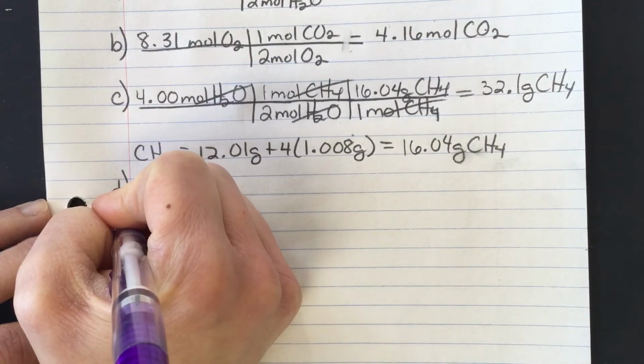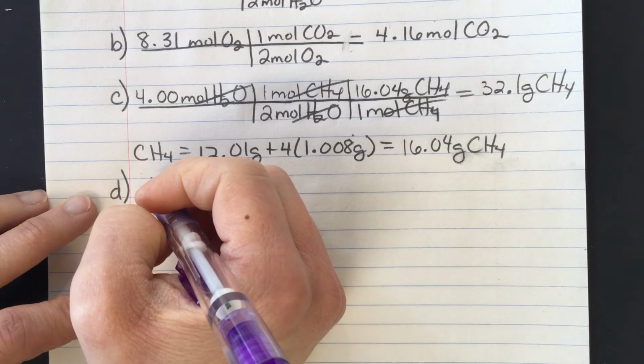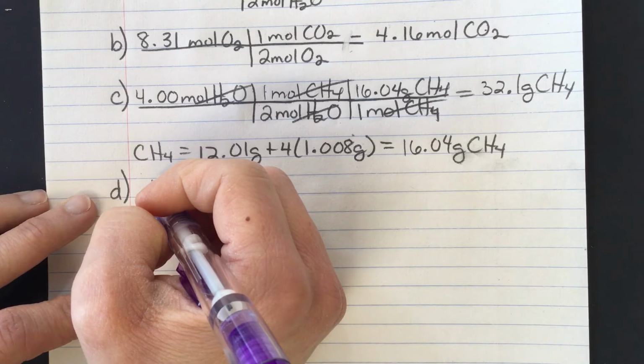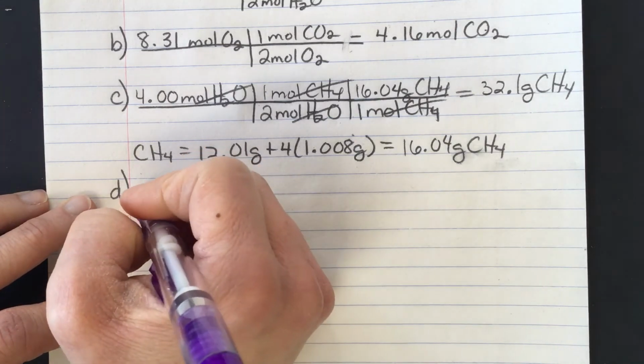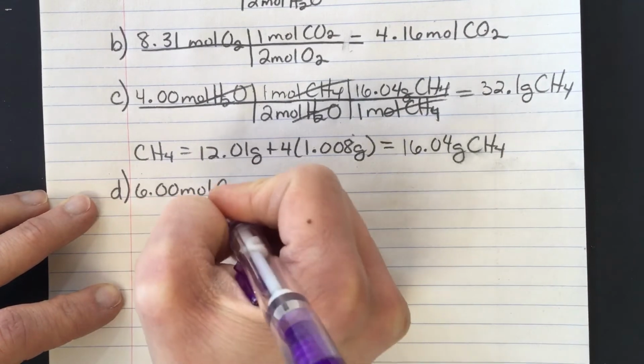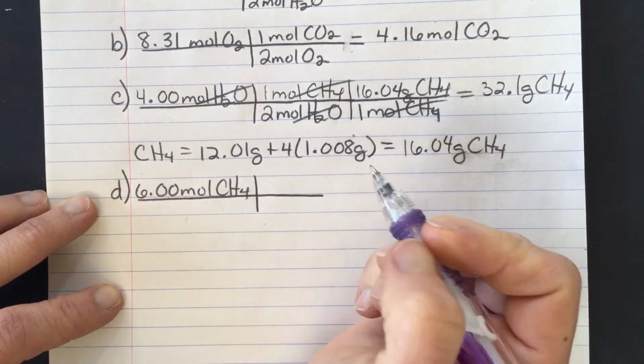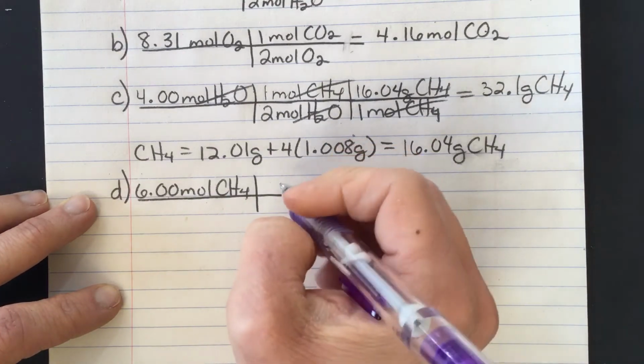For D, how many grams of CO2 are produced when 6 moles of CH4 react? So I start out with my 6 moles CH4, already in moles, so I can go right to my mole ratio.